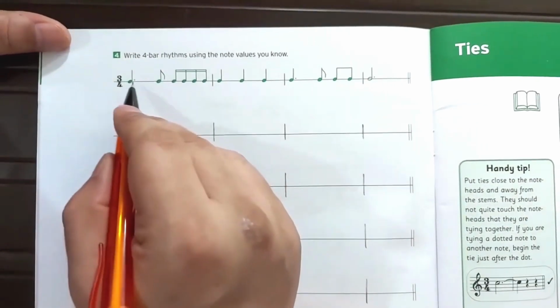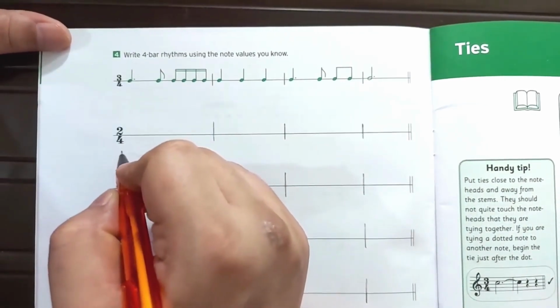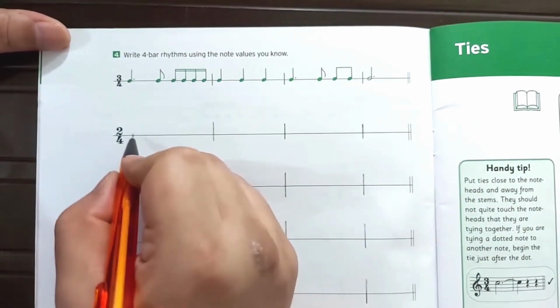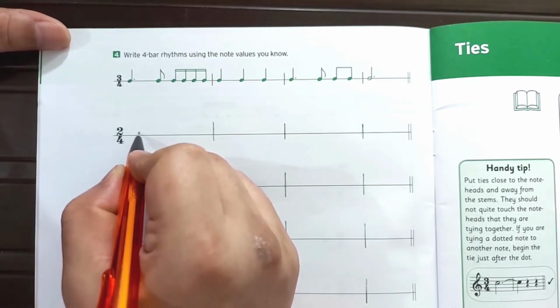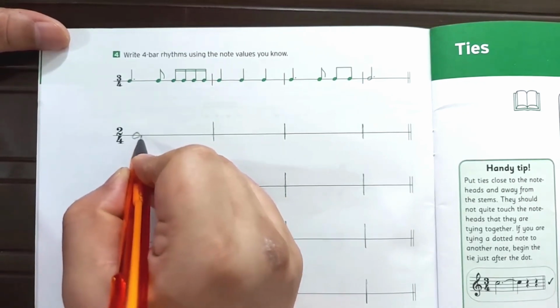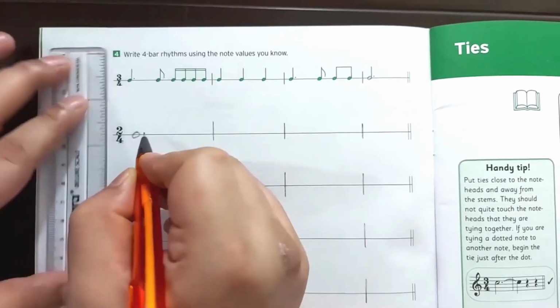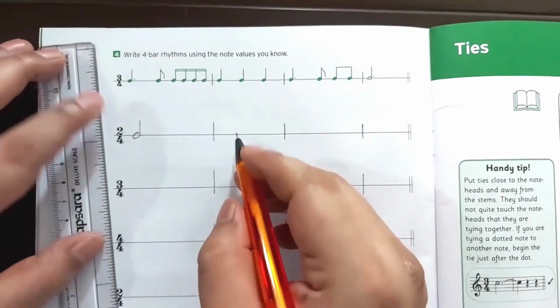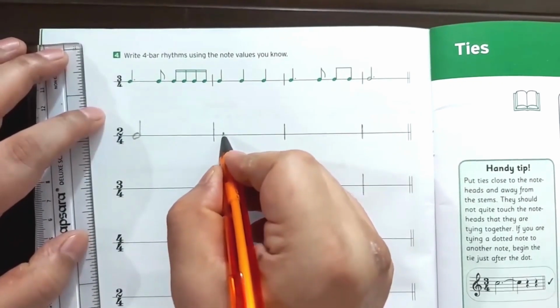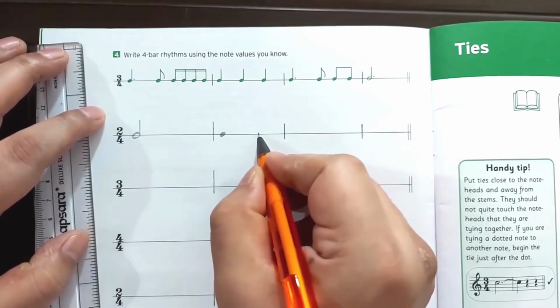So you can see this is, no, let's do 2 by 4. Let's start with the minim. So we can start with the minim beat. Okay, then we move to the next one. Then we can have 2 crotchet beats.